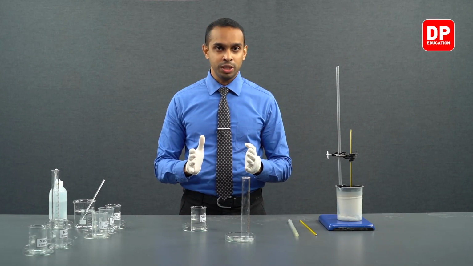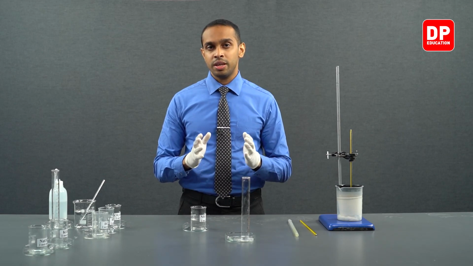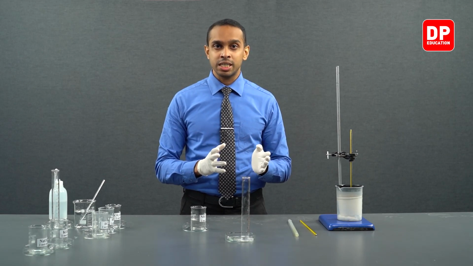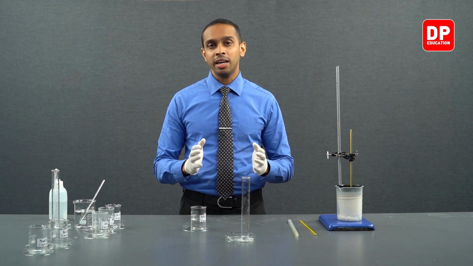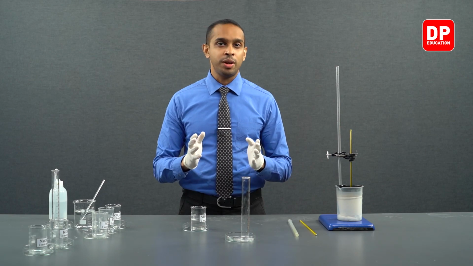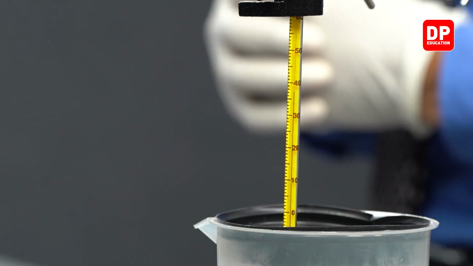The initial temperature of the acid was 26 degrees Celsius. The initial temperature of the base was 24 degrees Celsius, and the highest temperature that the reaction mixture reached was 37.5 degrees Celsius.